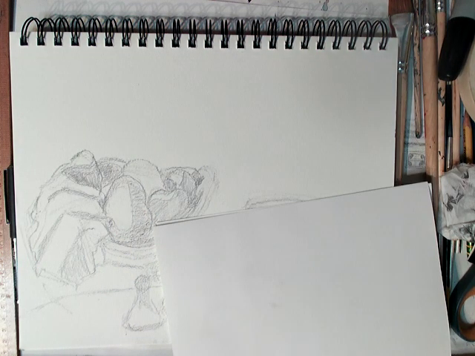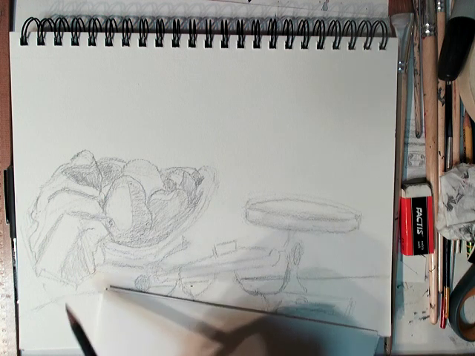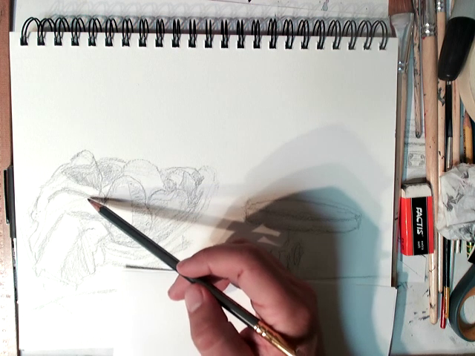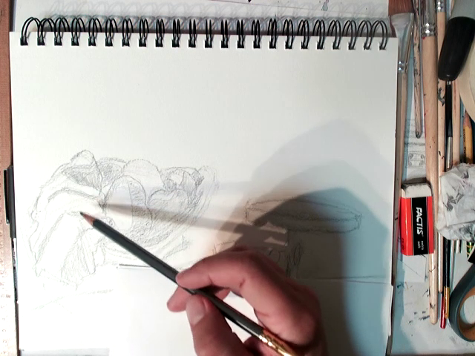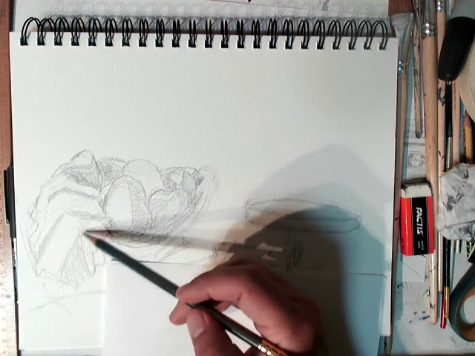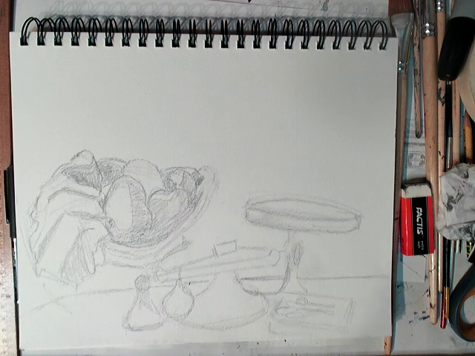That'll work. Good enough. So yeah, there's our major shadow shapes. We got one up here, we got one fold right over here, and then two folds here and here, and we got this triangular shape, right?